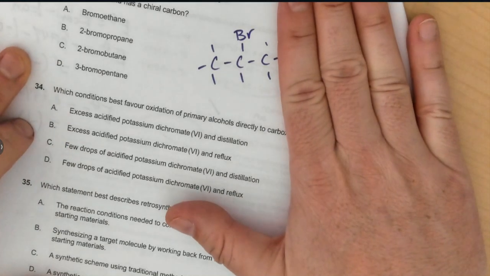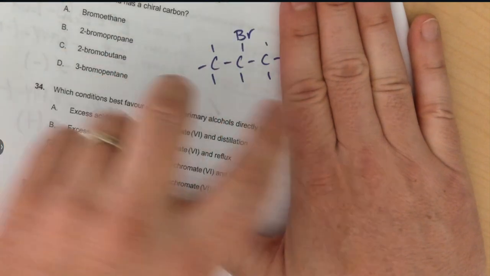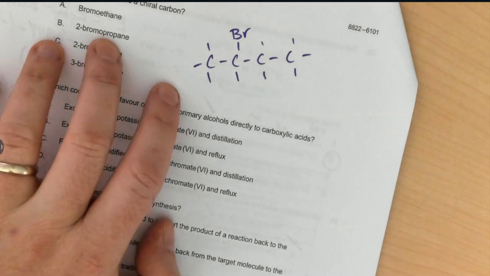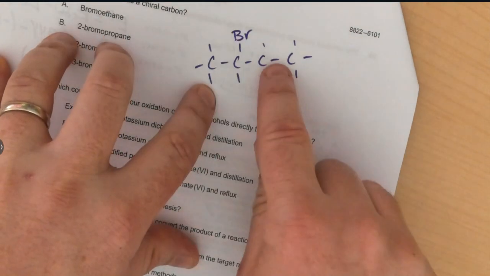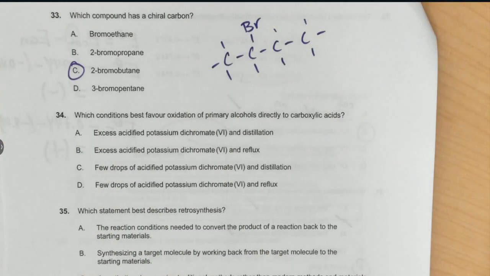So the reason why it can't be propane is because this carbon would be attached to bromine, a hydrogen, and 2 methyl groups. But with the 4th carbon, now it's a hydrogen, a methyl group, bromine, and an ethyl group, meaning 2-bromobutane is the correct answer.